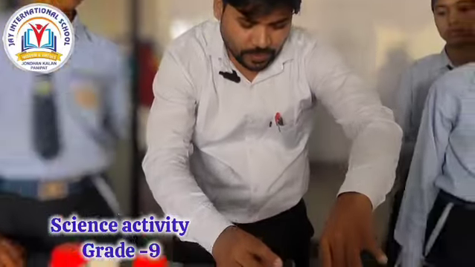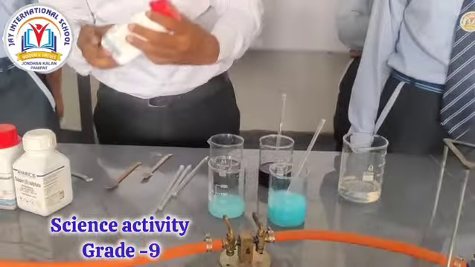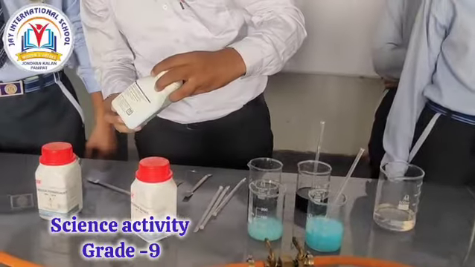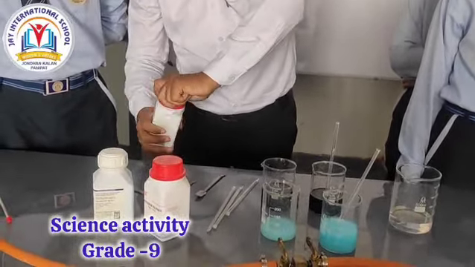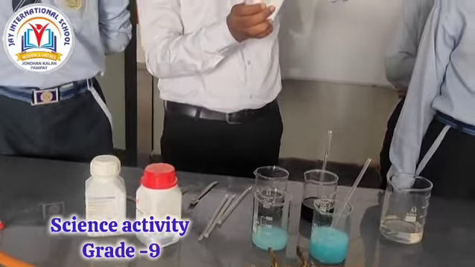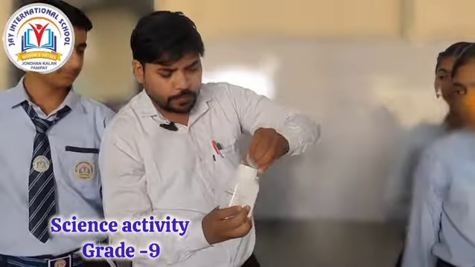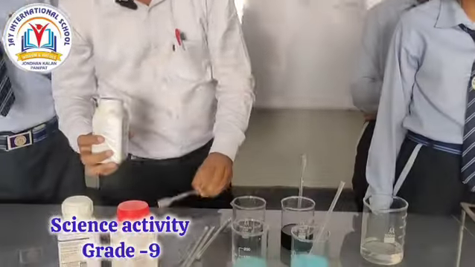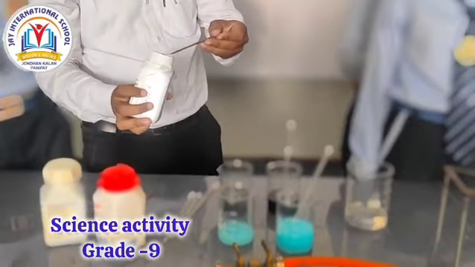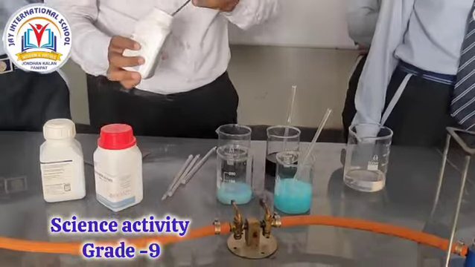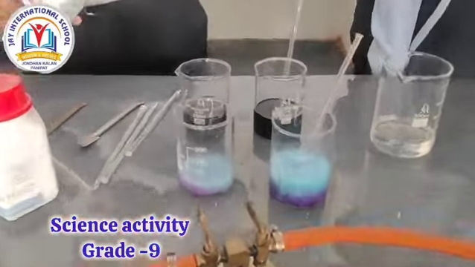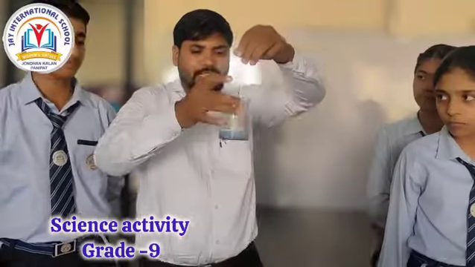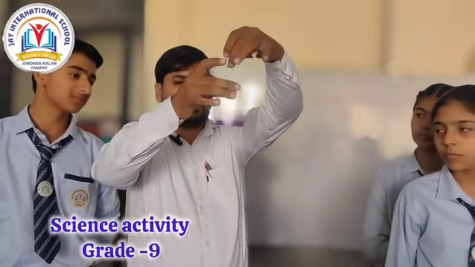Okay. So now I add some particles or crystals of potassium permanganate to the last 2 beakers with the help of a spatula. By stirring with the glass rod, what is the color of this?